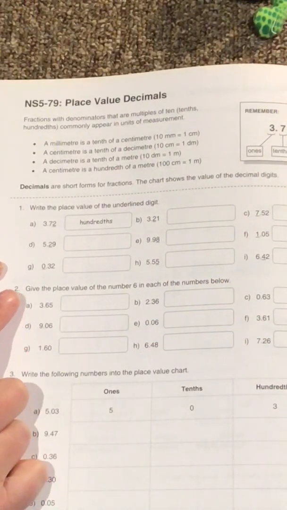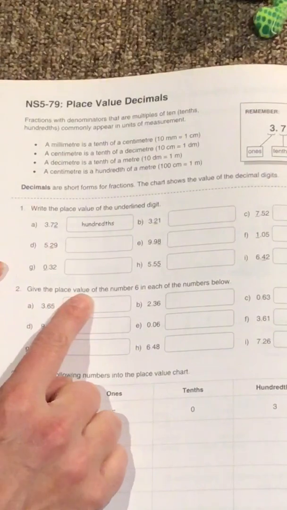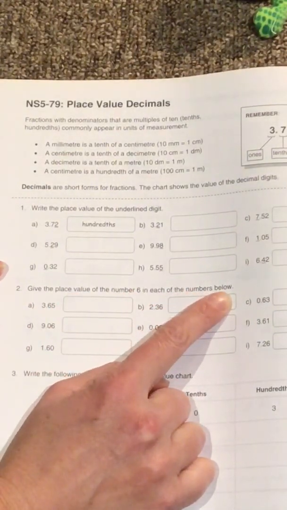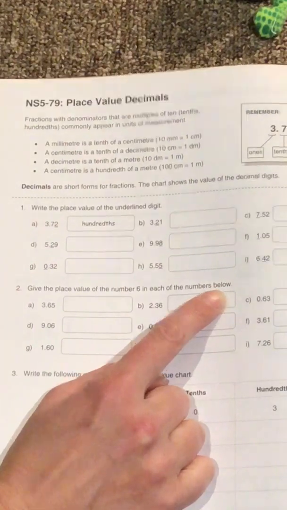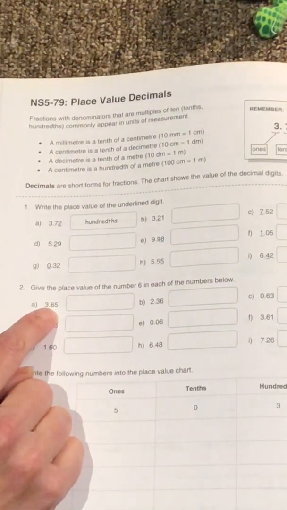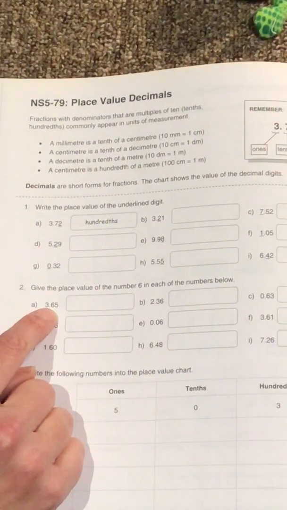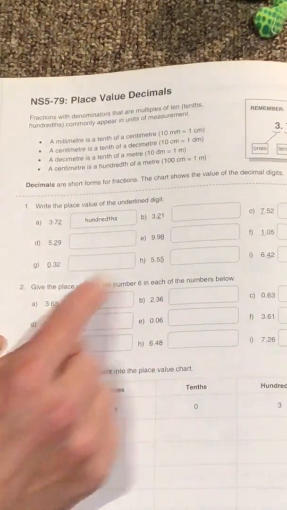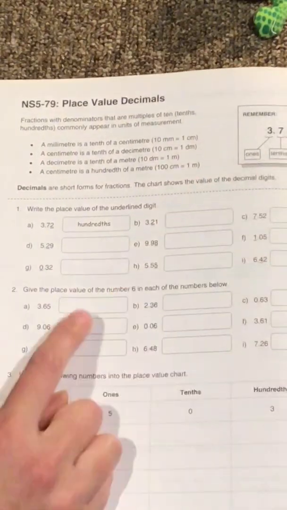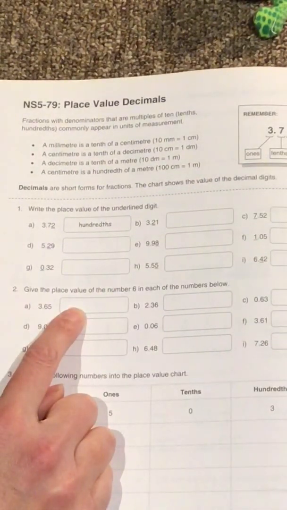For question number 2, it says, give the place value of the number 6 in each of the numbers below. So instead of underlining a number, they're just looking for you to find the digit 6. Here we are here. It's beside the decimal point. It's on the right-hand side. So the one that's on the right-hand side of the decimal point is the tenths. So here you would write the tenths.